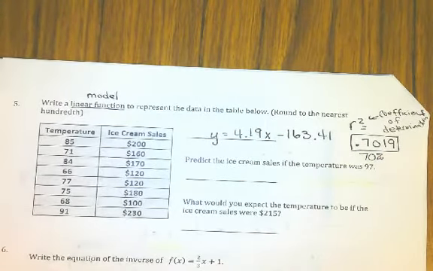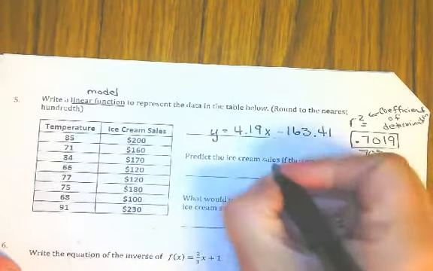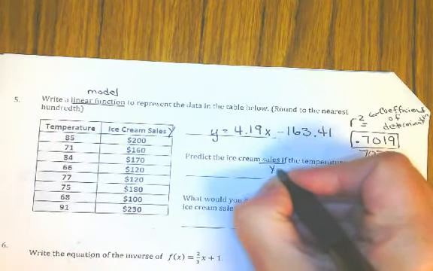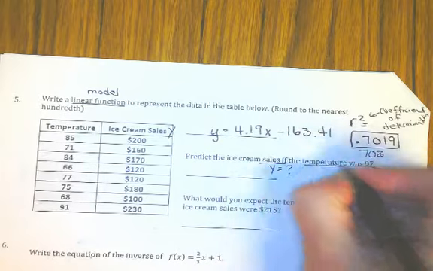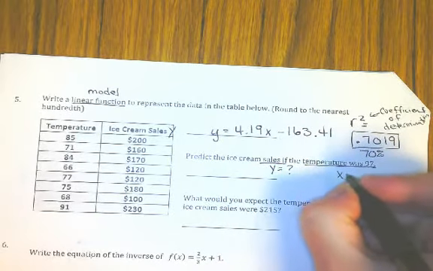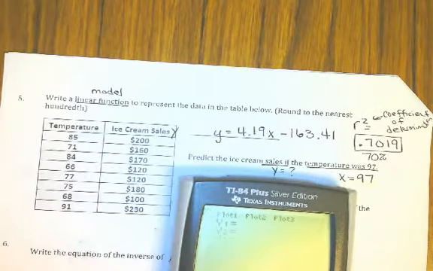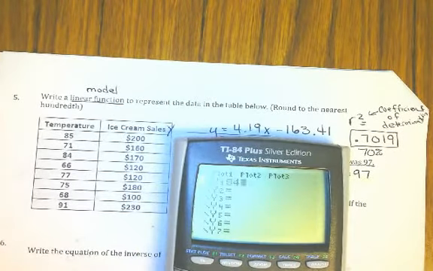Okay, so this says, predict the ice cream sales if the temperature was 97 degrees. Okay, so I know the sales are going to be my y. I don't know what that is, but I do know my temperature is 97, so that's where x equals 97. So I'm going to go to my calculator and put in my equation.